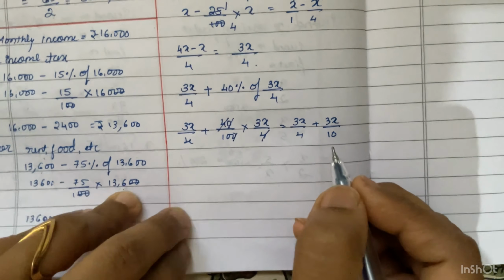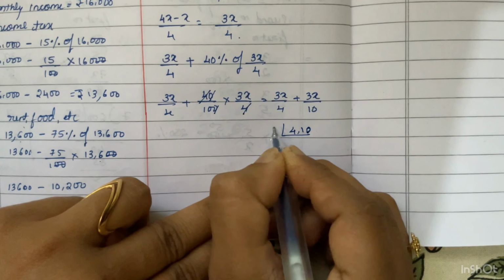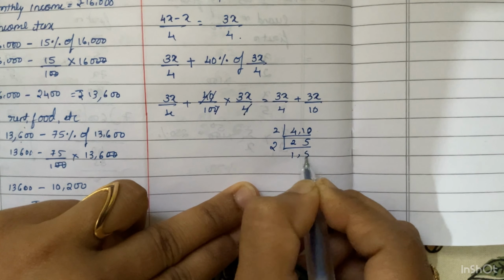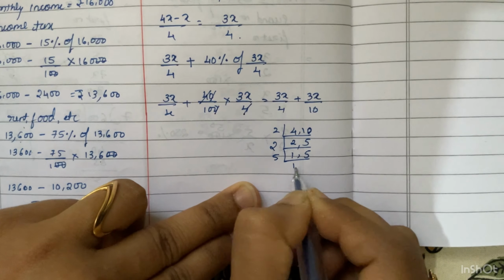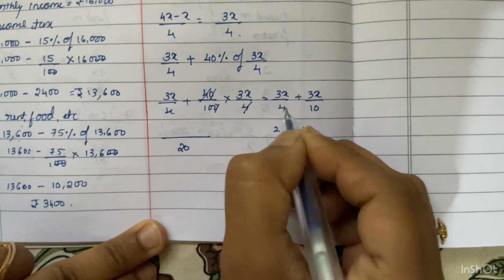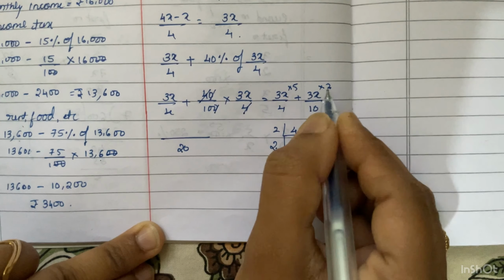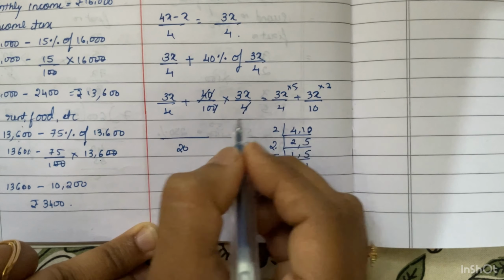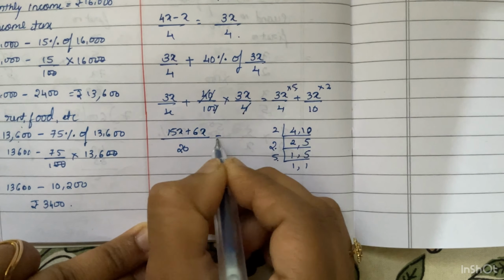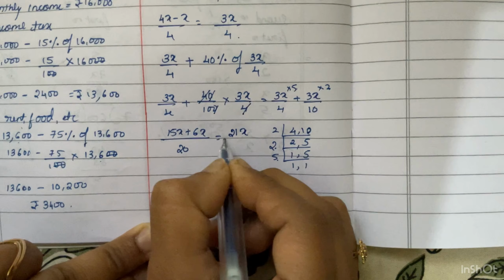We need to take the LCM of 4 and 10, which is 20. 4 5s are 20, 10 2s are 20. So 3 into 5 is 15x plus 3 2s are 6x. After addition I get 21x over 20.